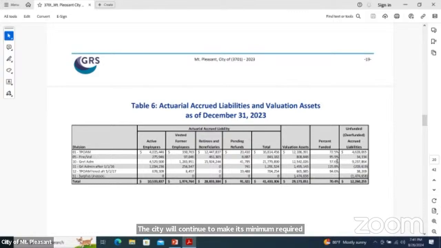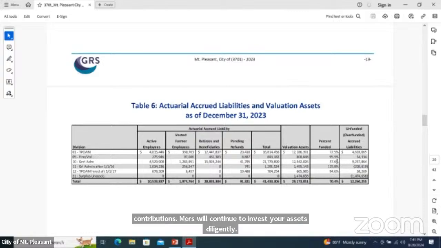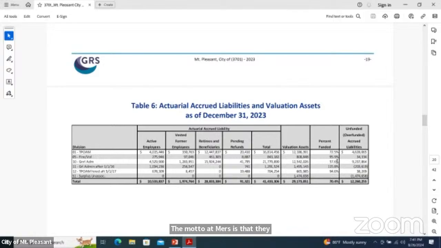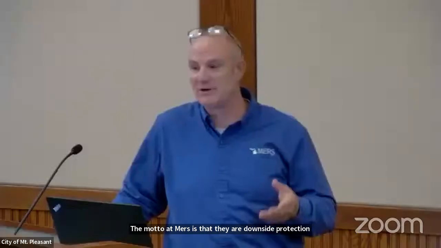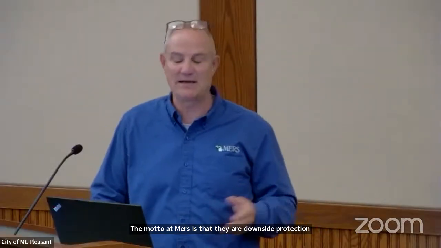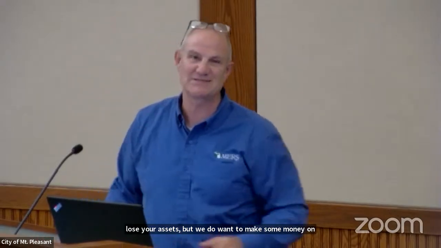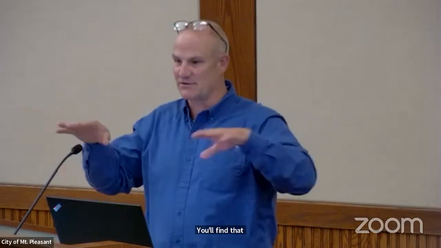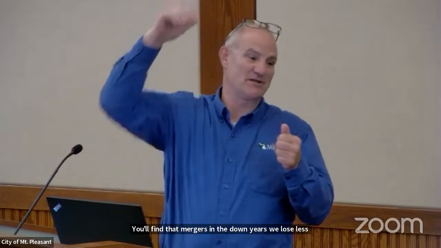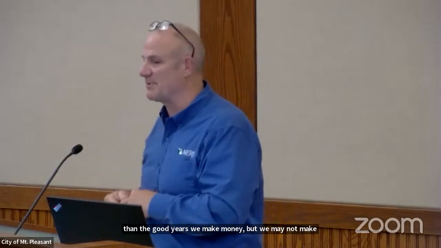The motto at MERS is downside protection first, and then upside participation after that. We don't want to lose your assets, but we do want to make some money on them as well. So you'll find that in the down years, MERS loses less than other systems. And in the good years, we make money, but we may not make as much as they do. That's the philosophy that we have: downside protection, upside participation.